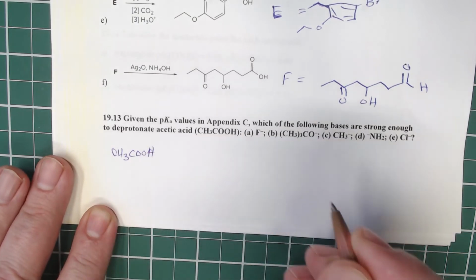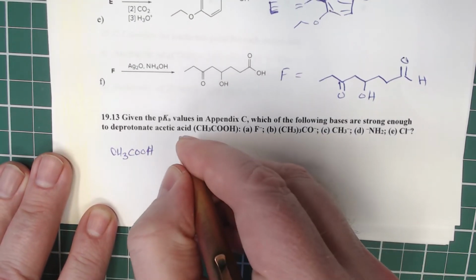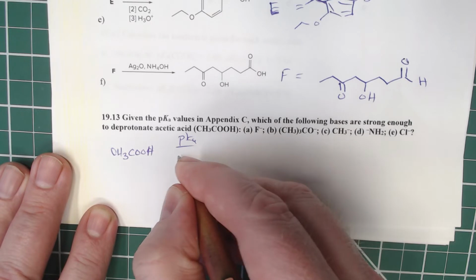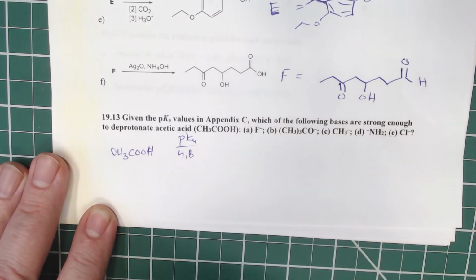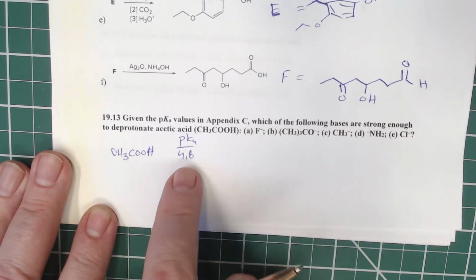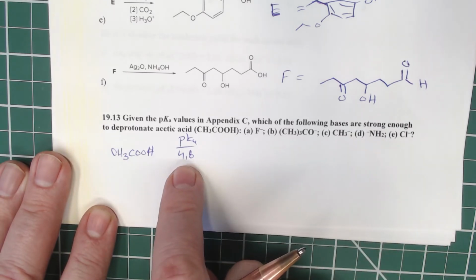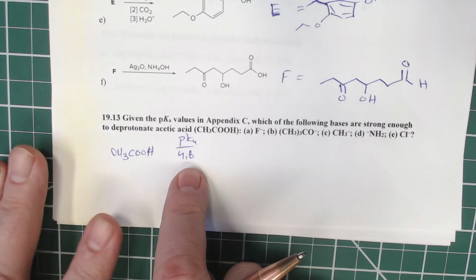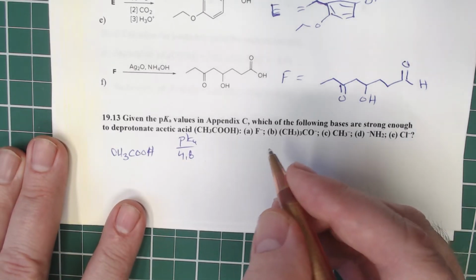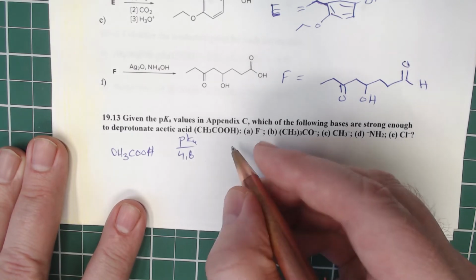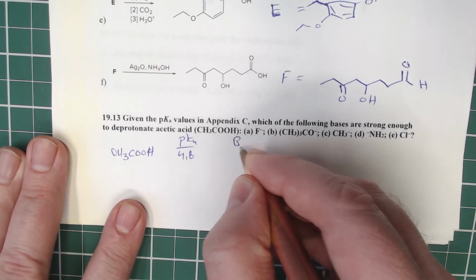CH3COOH, that one has a pKa equal to 4.8. So anything where the conjugate acid of these things has a pKa greater than that should be strong enough to deprotonate. So let's write down our base for each of these.